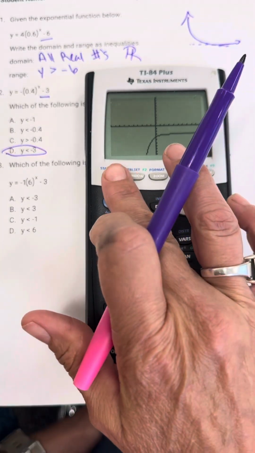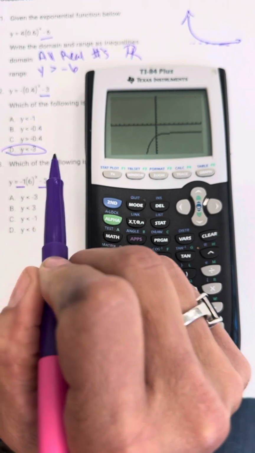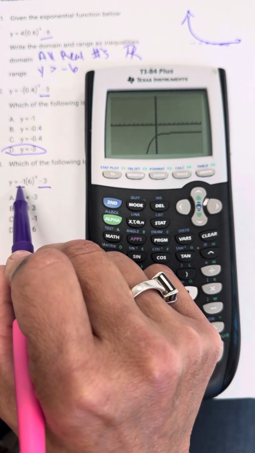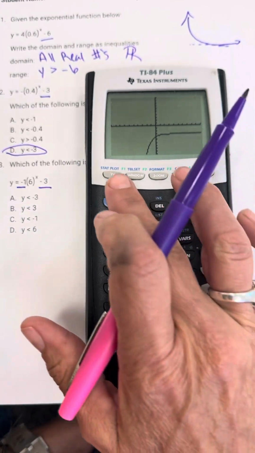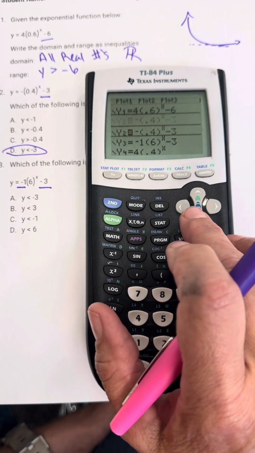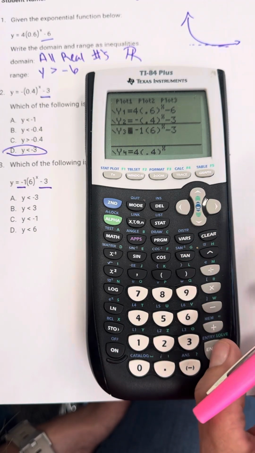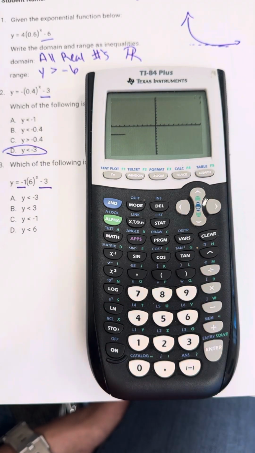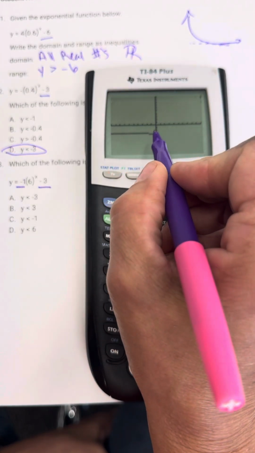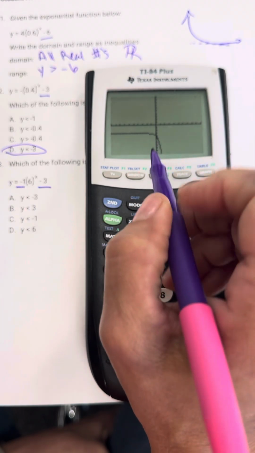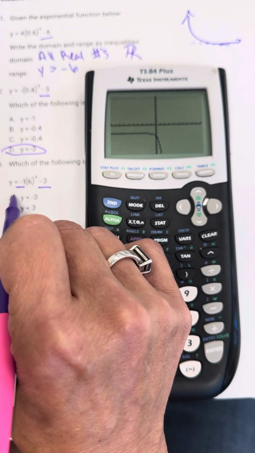And then number 3, again, it's negative, and it's at -3. So because it's negative, it's going to go down, and my asymptote is going to be at -3. And if you don't remember, that's fine. Just graph it and look at it, or if you just want to make sure. So there's the plateau, so it's going to stay flat at -3. And then it's going to go down. So y is less than -3.